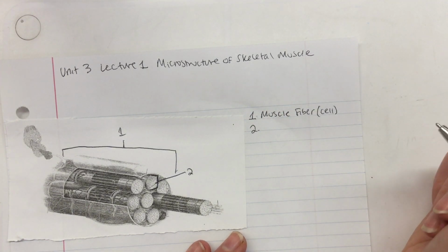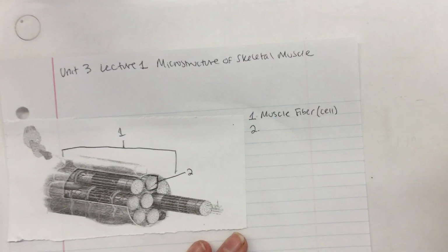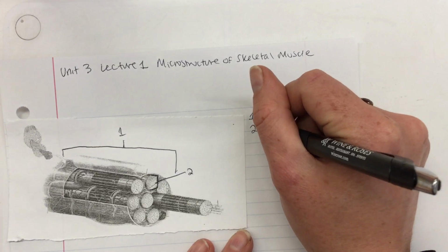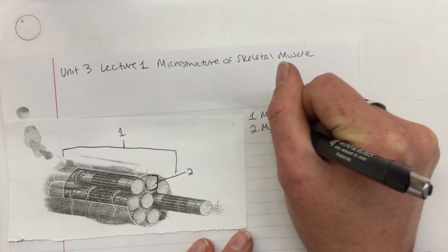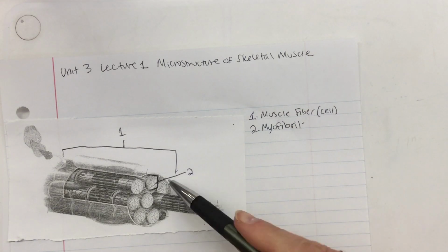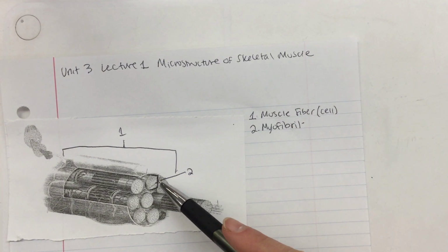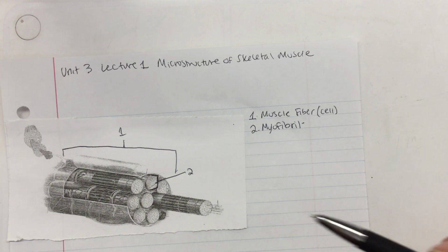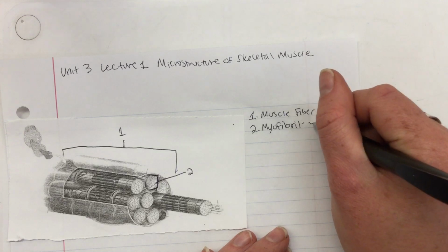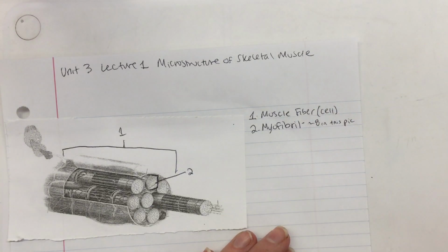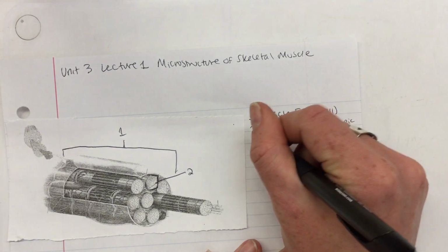Say that with me, myofibril. So myofibrils make up what? Muscle fibers. Myofibrils make up muscle fibers. All right. And if this is one myofibril, how many myofibrils are in this picture? Yeah, about 8, right? So we'll say about 8 in this picture. So again, if you're looking back, you can tell what they are. And they're long strands of protein.